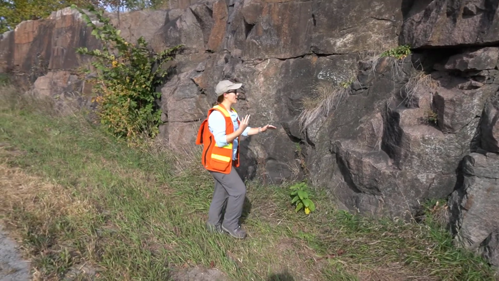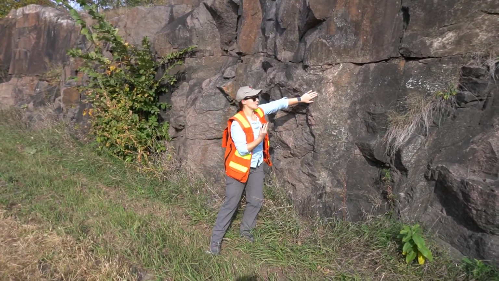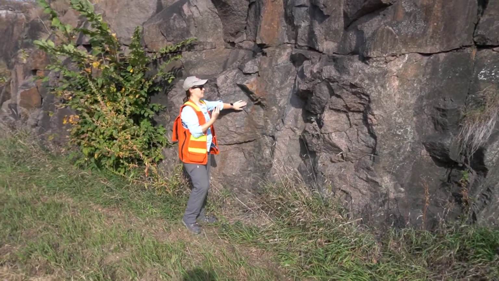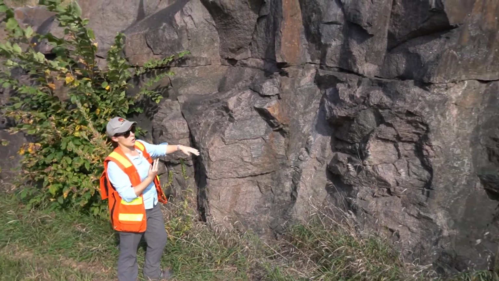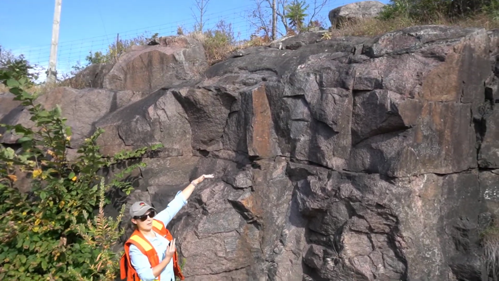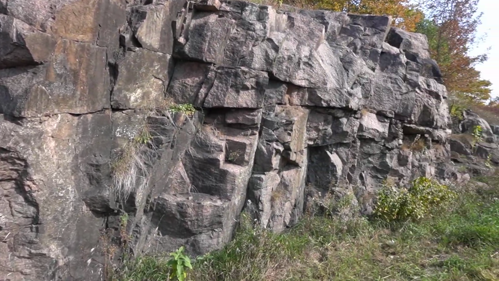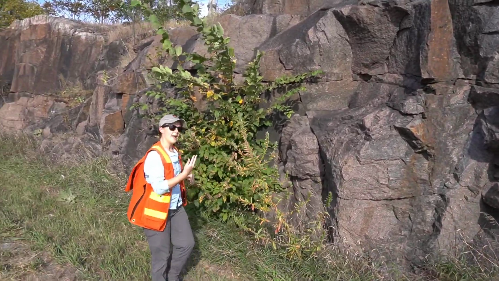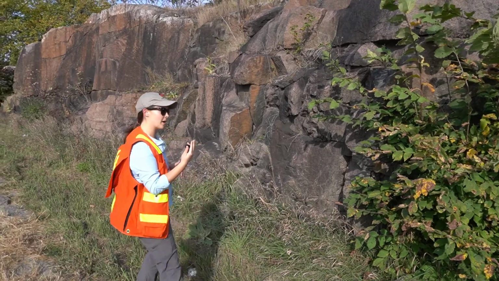So if we keep going on this outcrop, you can start to pick out how these joints repeat themselves. And in this section, you'll notice there are fewer horizontal sets. There's one a bit further up, which continues persistently through the entire outcrop. And if we keep going over here, there's a very interesting feature we can look at.